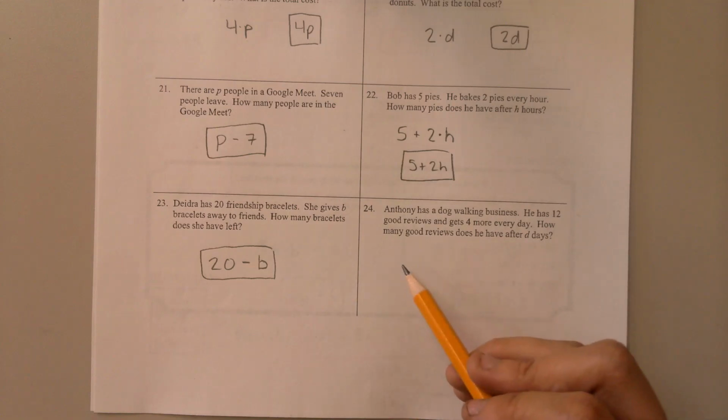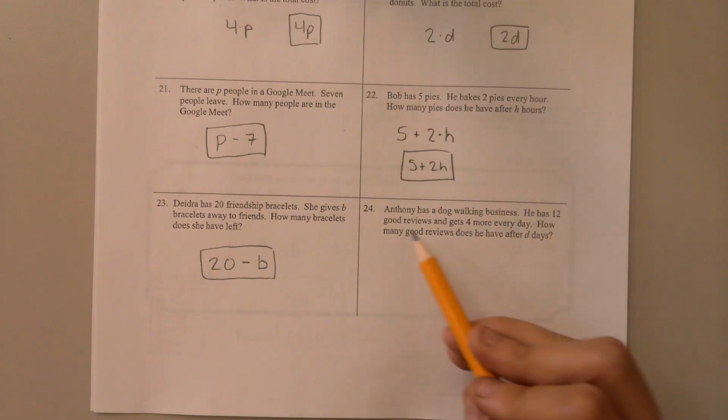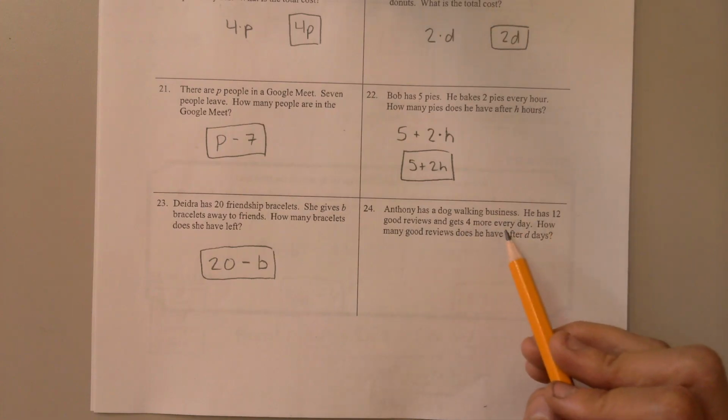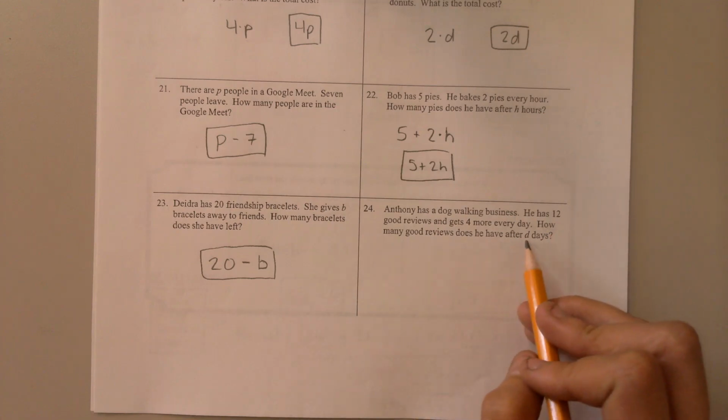All right, last one on this side of the paper. Anthony has a dog walking business. He has 12 good reviews and gets 4 more every day. Good for him. How many good reviews does he have after D days?